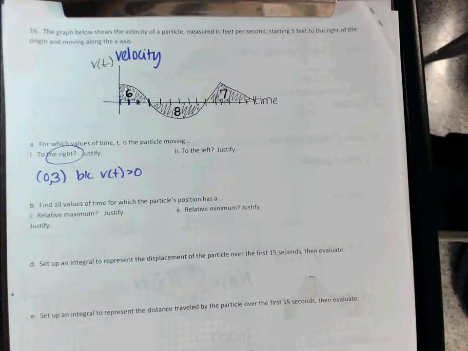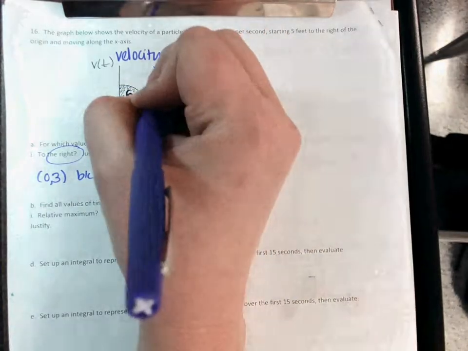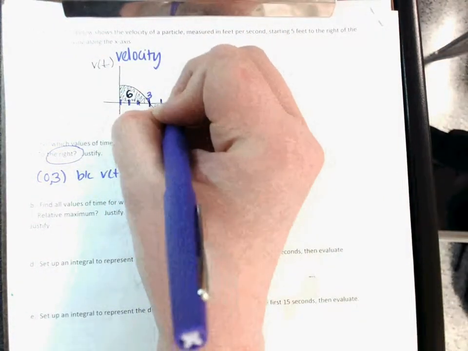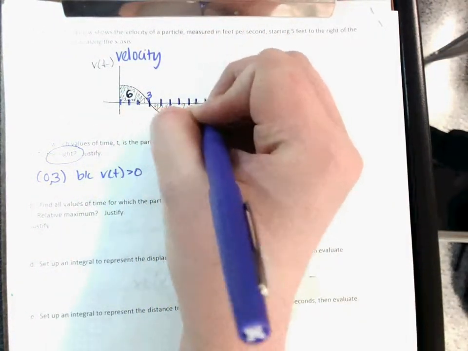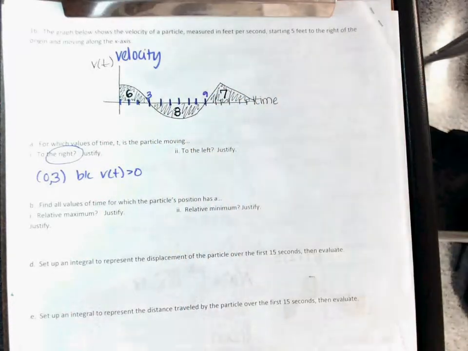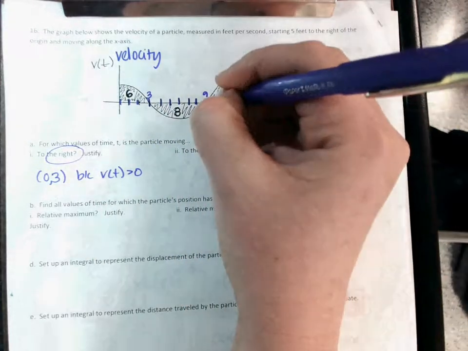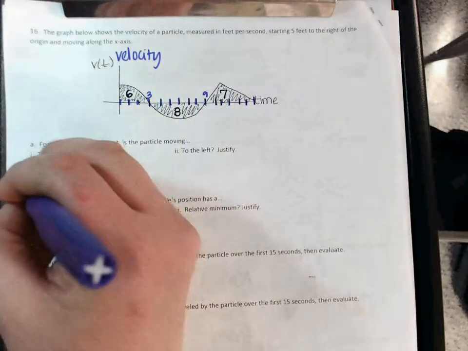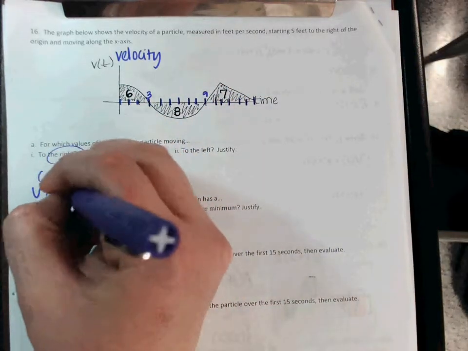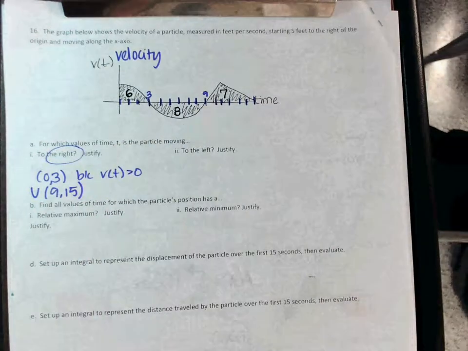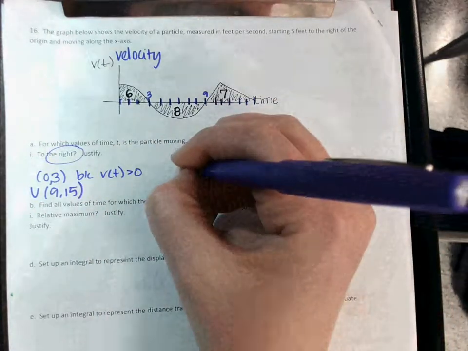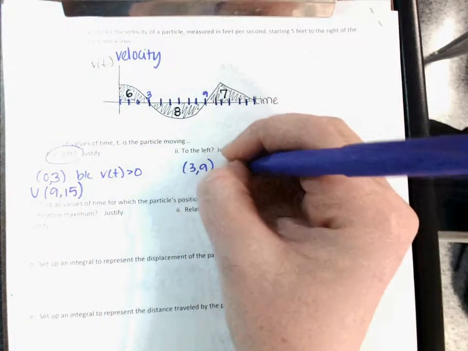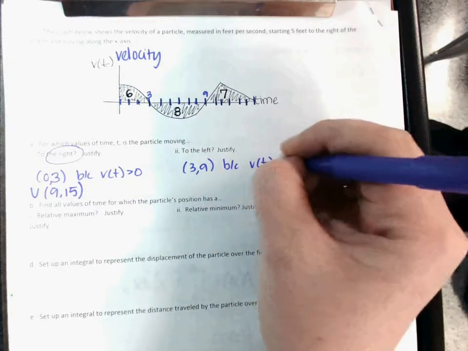Okay, also where else? This is 3, 4, 5, 6, 7, 8, 9. So also from 9 until 10, 11, 12, 13, 14, 15. So union 9 to 15. Okay, then it's traveling to the left from 3 to 9 because your velocity is less than 0.